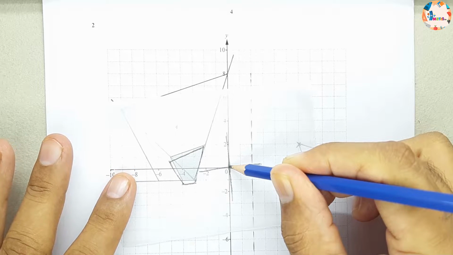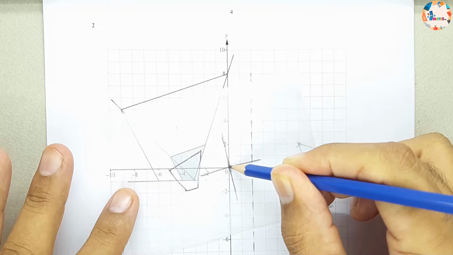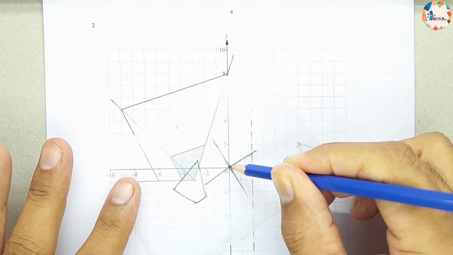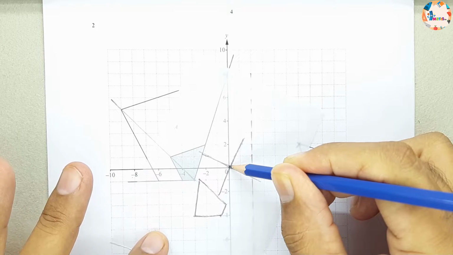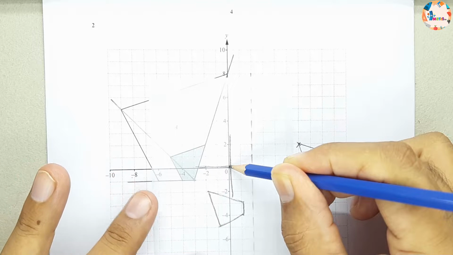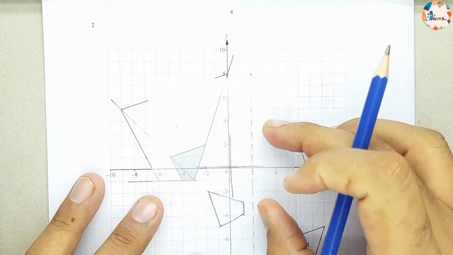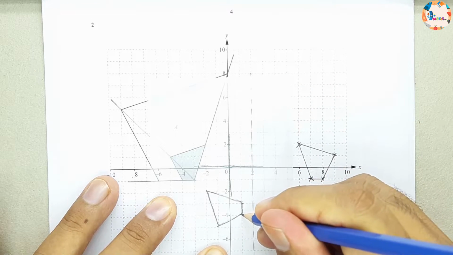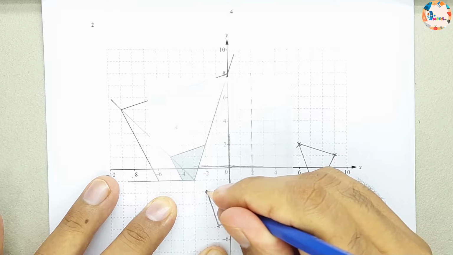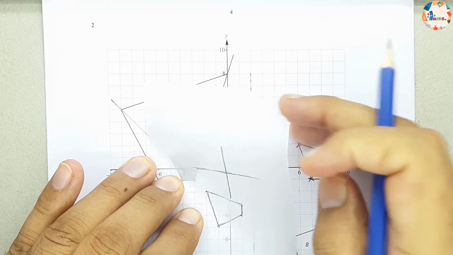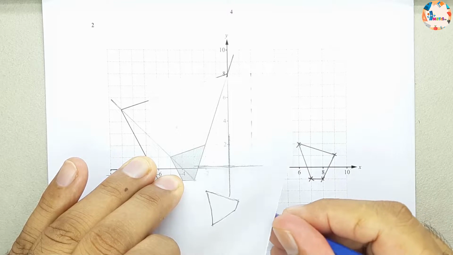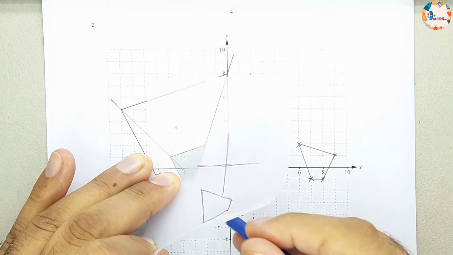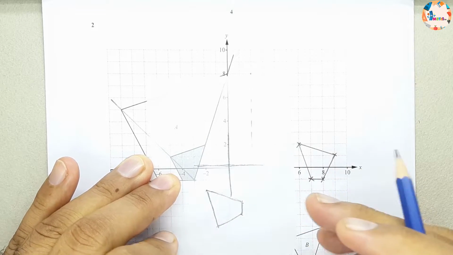So I will rotate this side. This side is 90-degree anti-clockwise. I'm rotating anti-clockwise, and this one reaching at 90-degree anti-clockwise. So we can take these points as new location. So if I mark these points, it will be this one. So I have marked these points.